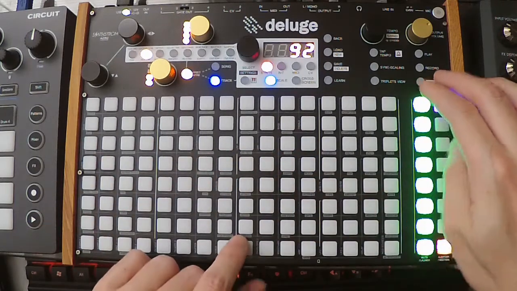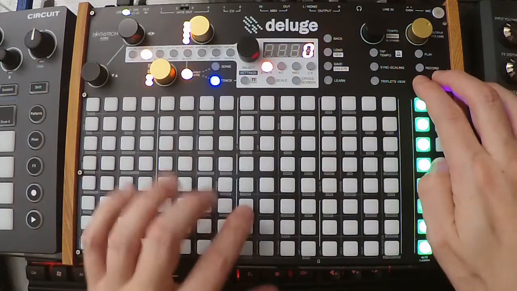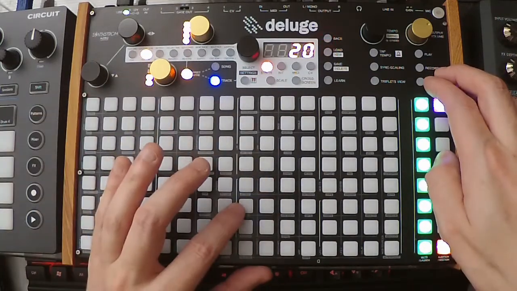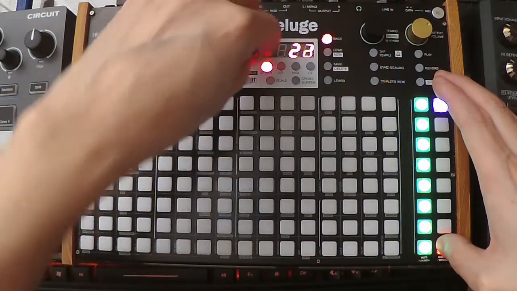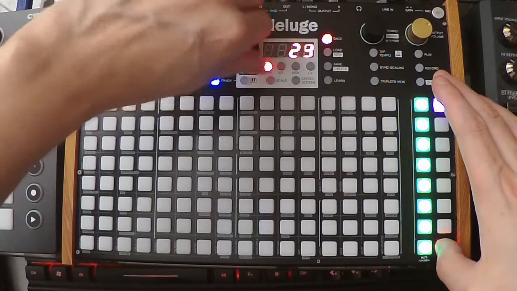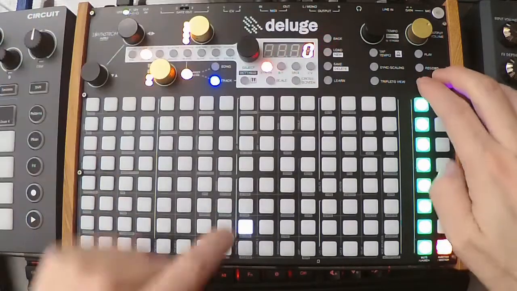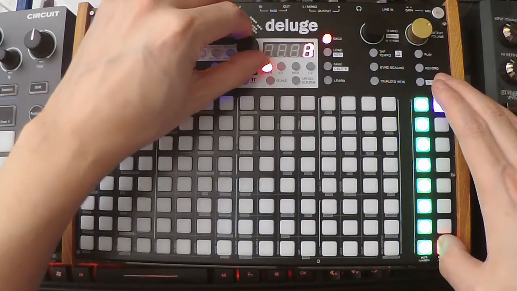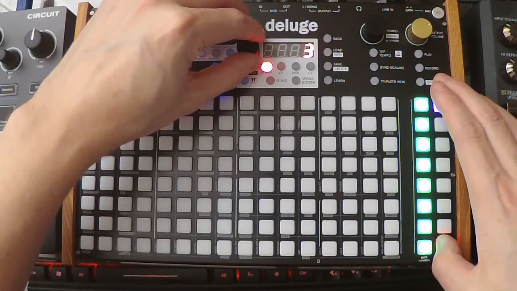So let's change some values. Attack's 0, so that's fine. Decay's at 20, so you're not going to really hear anything different unless we turn down sustain. I still don't hear too much, so I'm going to turn this down. Now you can definitely hear.